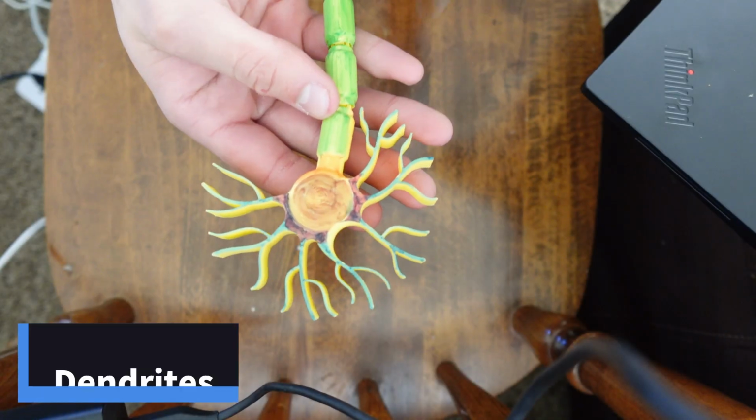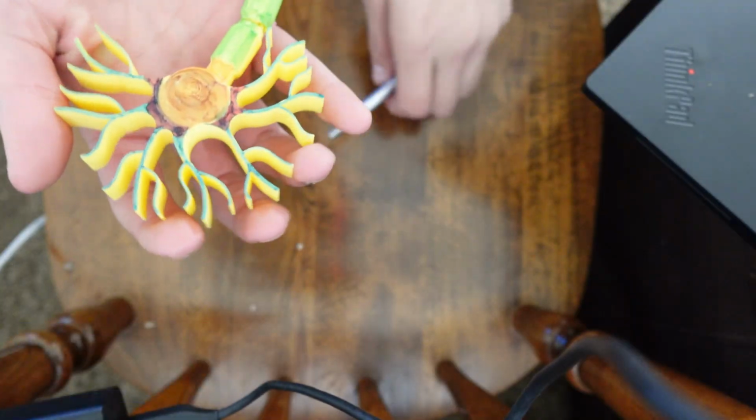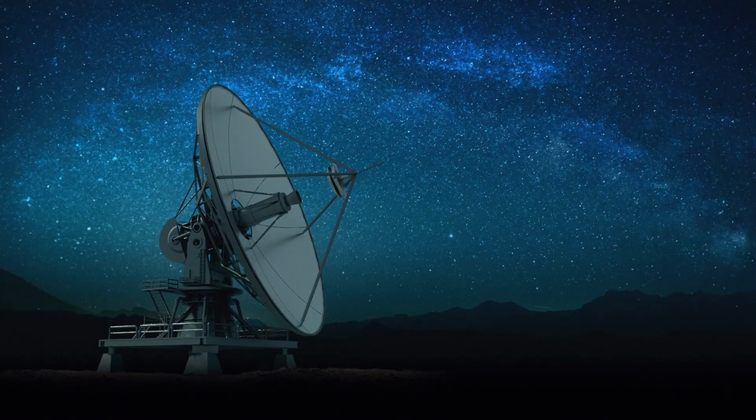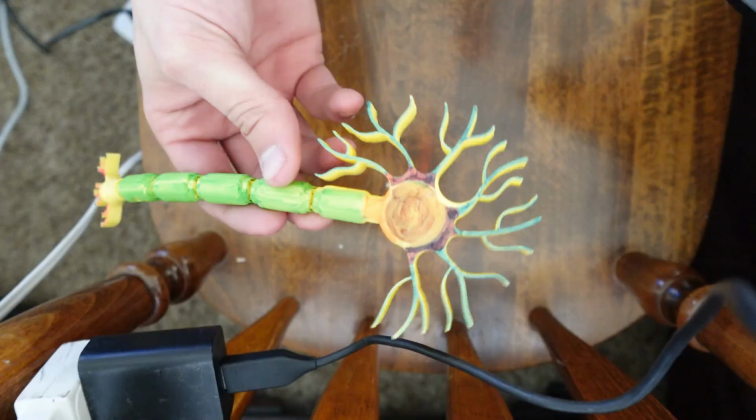Alright, these branches are structures called dendrites. Their job is to receive incoming signals from other neurons. Kind of think of it as the neuron's antenna system. They pick up chemical messages and bring them towards the cell body. Which kind of brings me to my next point.